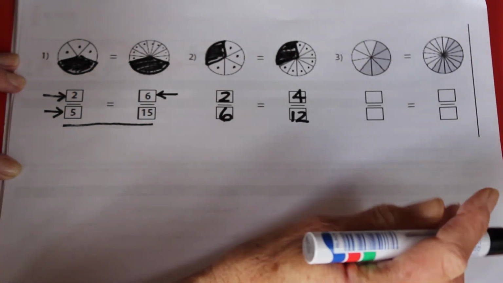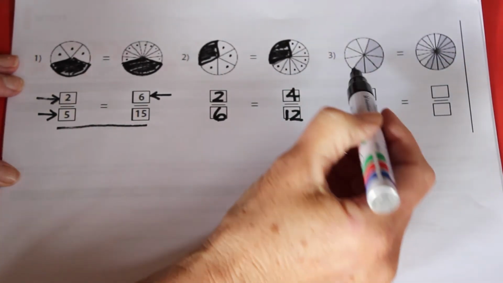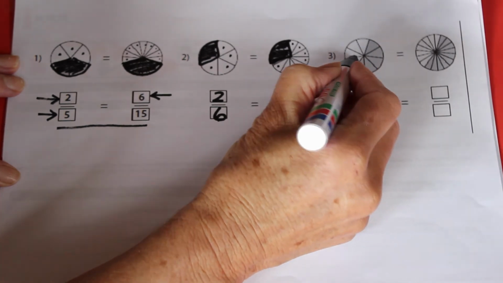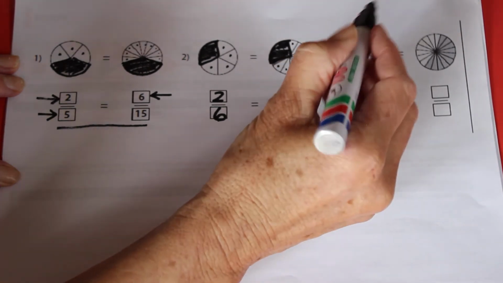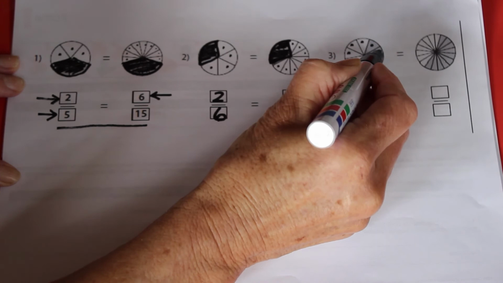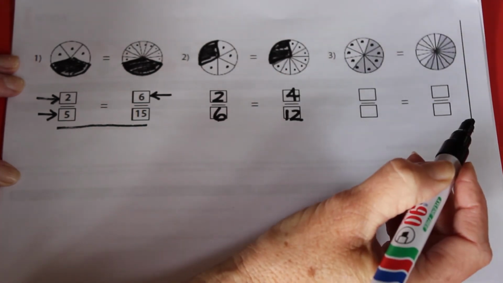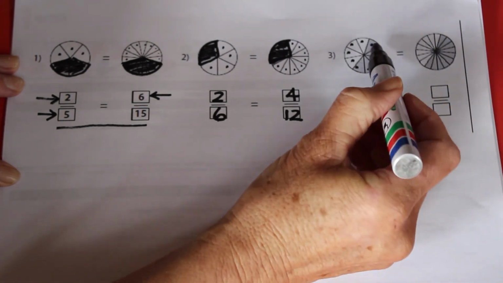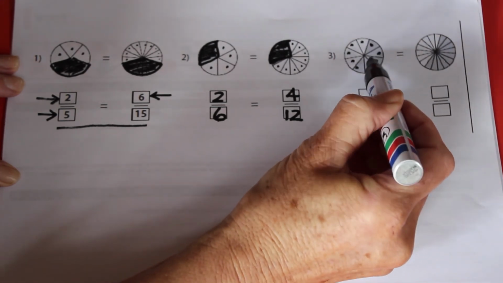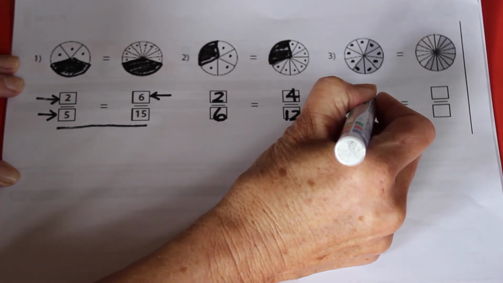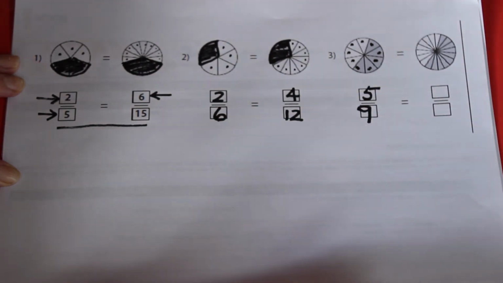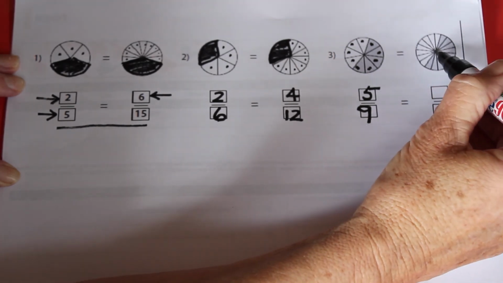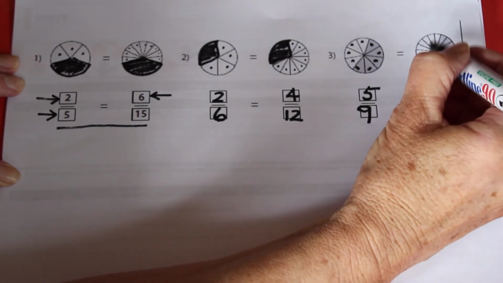The lucky last one we can do together. How many pieces has it been broken into? Let's count. 1. I'm going to put dots. Dots are great because they just mark where I've been. 2, 3, 4, 5, 6, 7, 8, 9. I've broken it into 9. How many pieces have been coloured? 1, 2, 3, 4, 5 pieces have been coloured. 5/9. So lots of pieces here. So this is why it's really good to put dots in, so it helps you keep track.